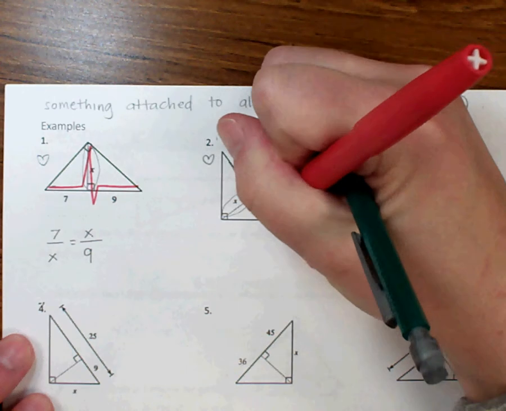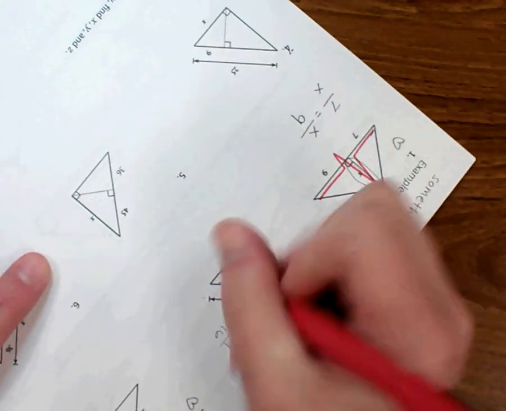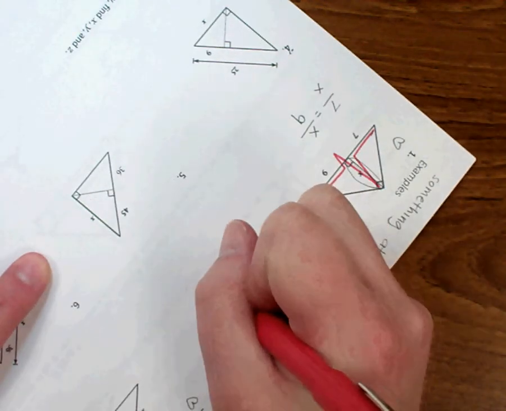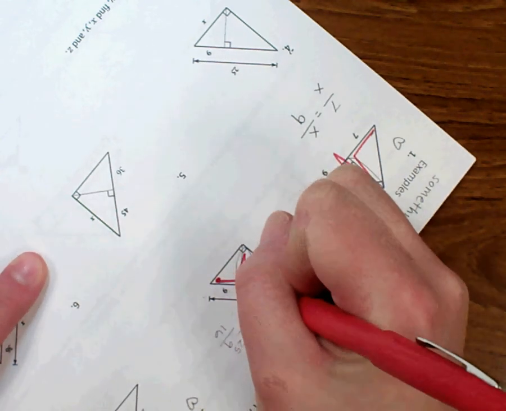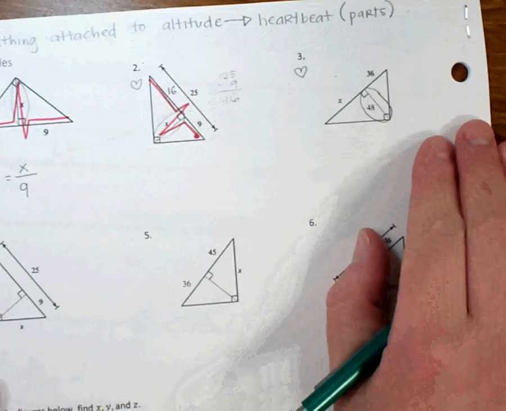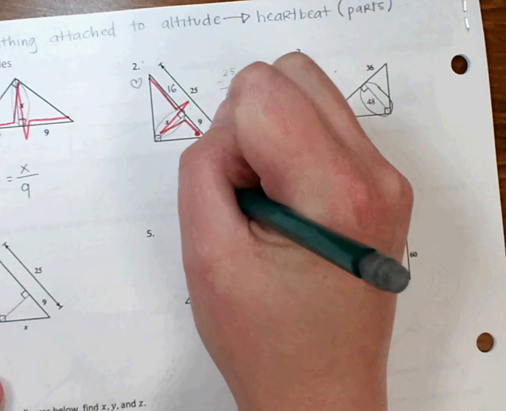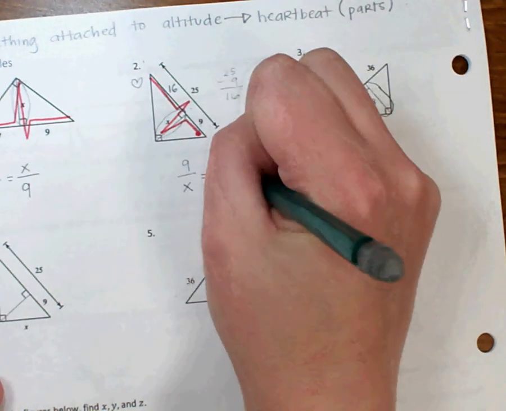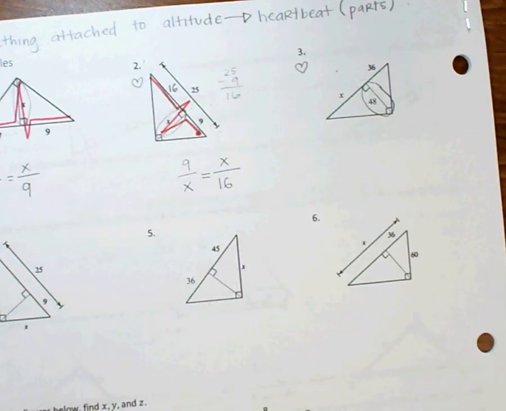And if you have to turn your paper, that's fine. I will turn my paper to draw this heartbeat. We start here, we say part, altitude, altitude, part. So I started at the 9. I said 9, and then travel up my altitude, which is x, back down my altitude, which is x, and then across to 16.